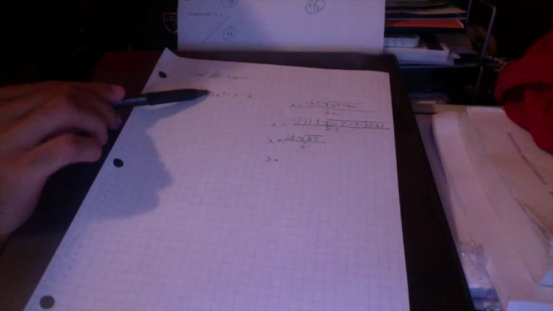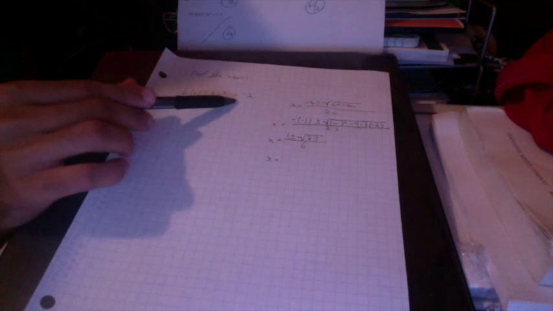Another question that I got wrong in the test is: find the zeros of each function. So I have to find the zeros of the function h of x equals 3x squared minus x minus 2. Now that I know how to do this, I'm going to explain it.